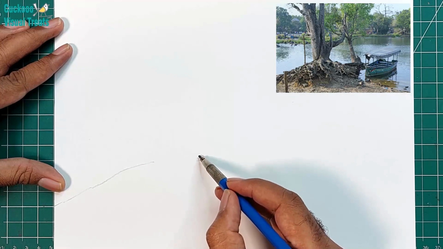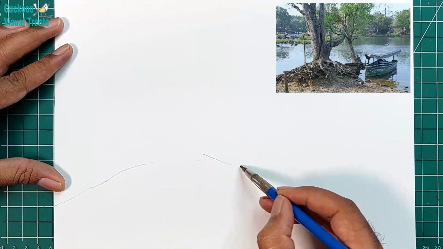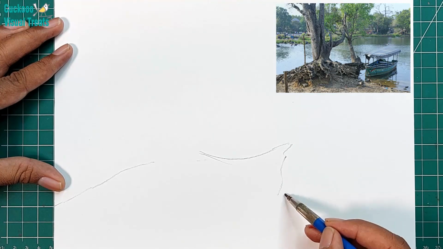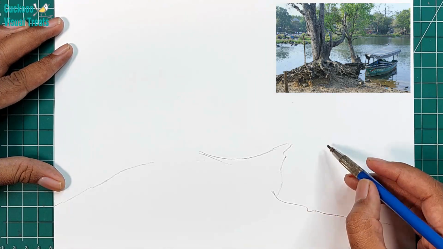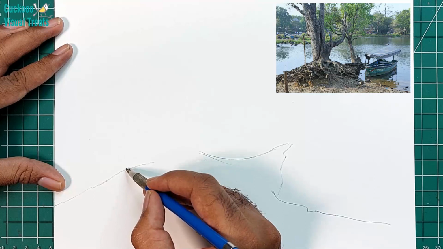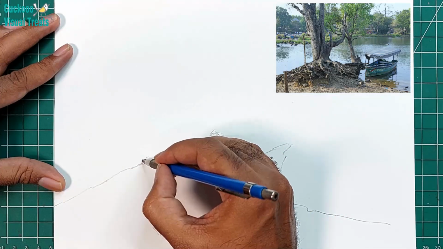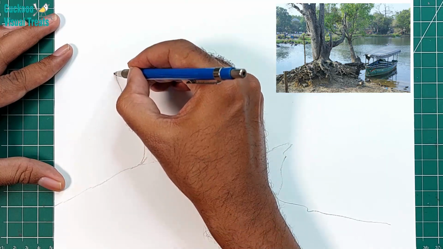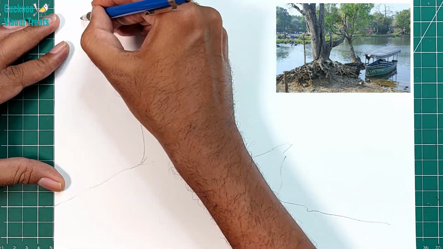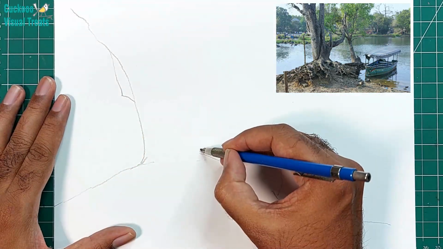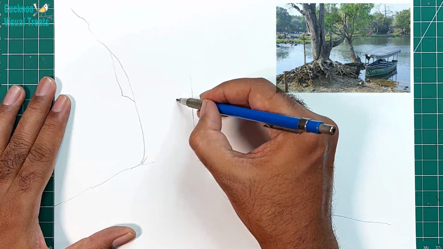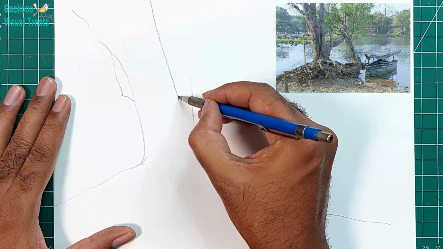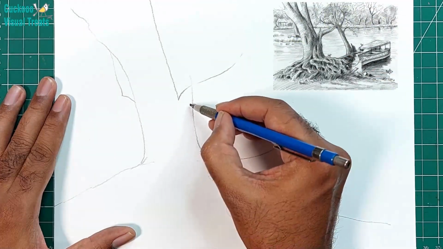So we are sketching this tree and its exposed roots. Most of the roots have come out of the ground, and this scene is at Dubare, elephant training camp in Karnataka. I took this photo when I visited there, the Kaveri river. We have to cross this river to go to the elephant training camp, and there are boats.